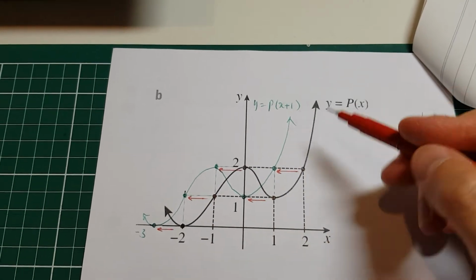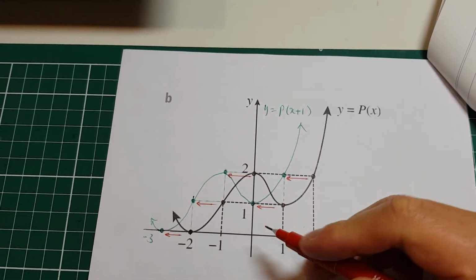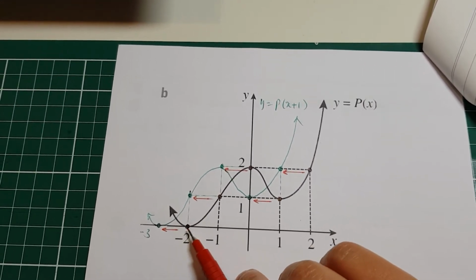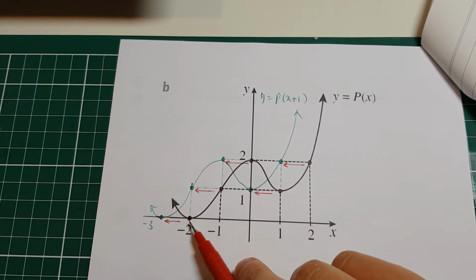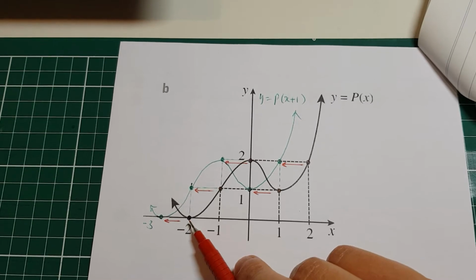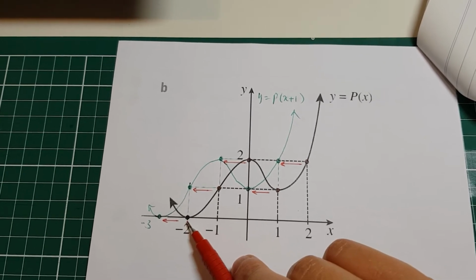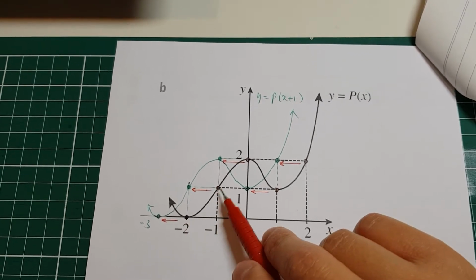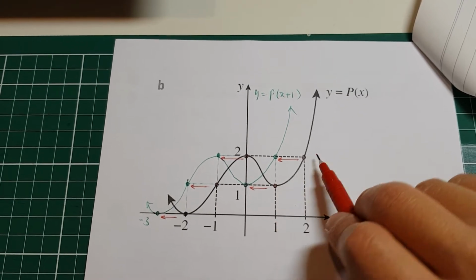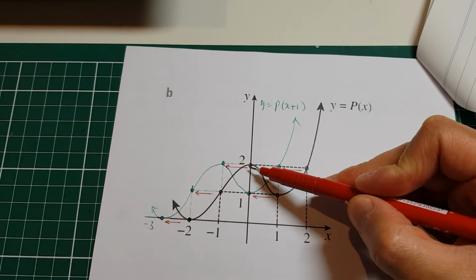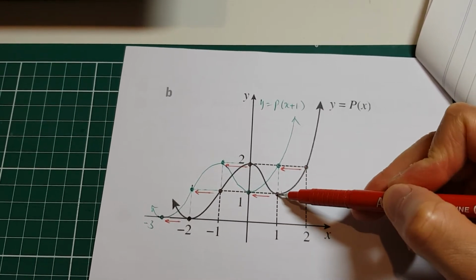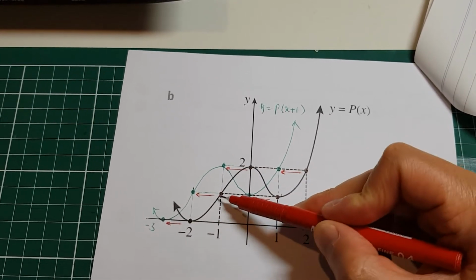Now, for you to do that, the first step that I would do is I would actually come up with all the important points. So for example, this one is quite readily read off. So it's negative 2 comma 1, negative 1 comma 1, 0 comma 2, 1 comma 1, and 2 comma 2. So it's all given. So make those noticeable so that you can track.